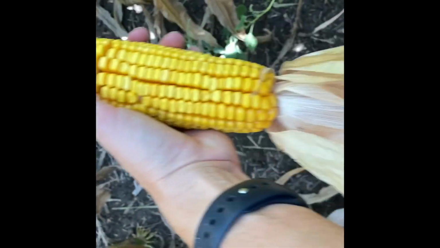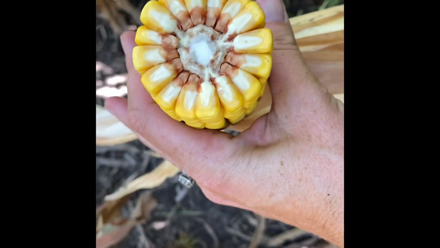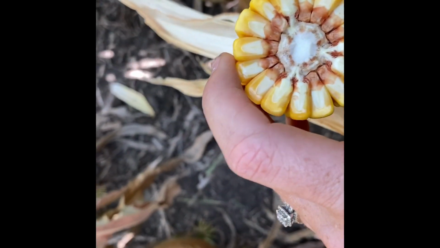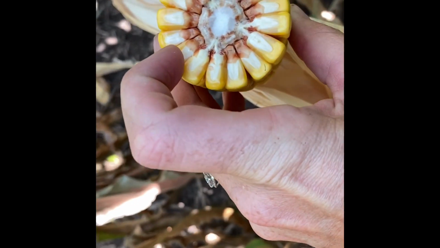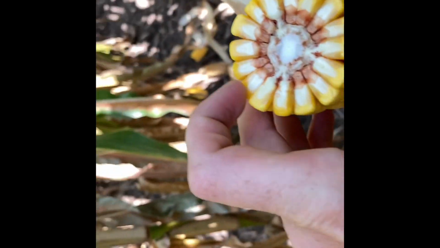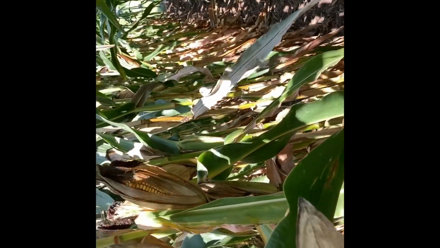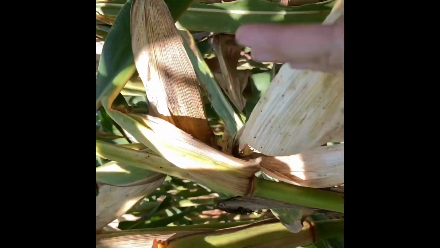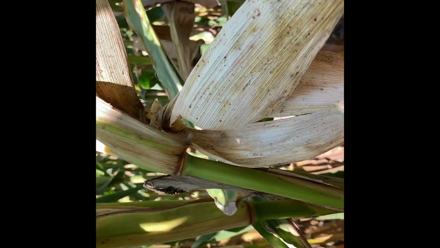Let's take a look at the ear. The ear overall looks pretty good, nice development on it, and it doesn't really look like we're getting to an early black layer. So I would say that although we had Anthracnose top dieback on this plant, it's not really affecting yield a whole lot. It probably came in late enough.